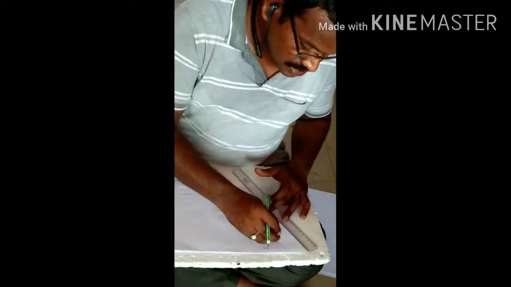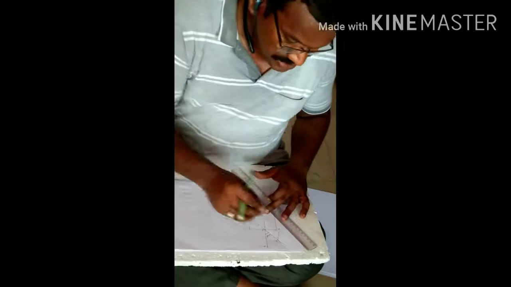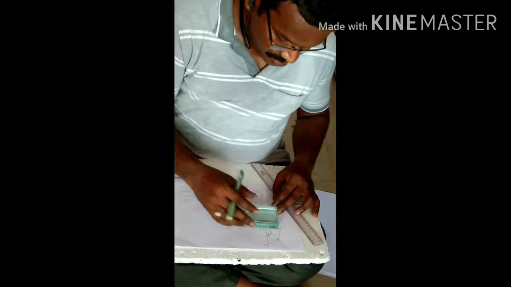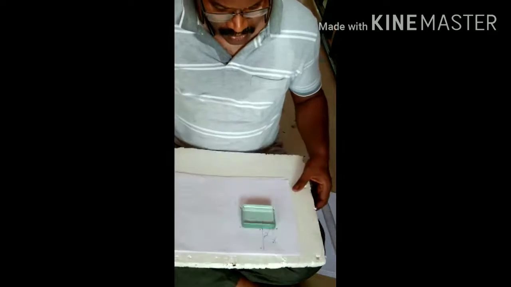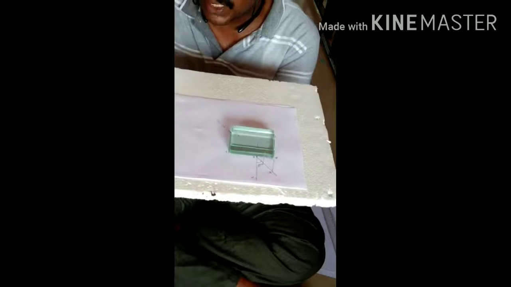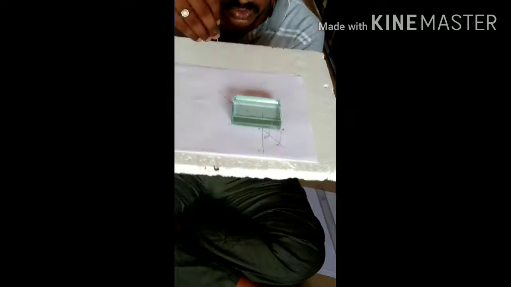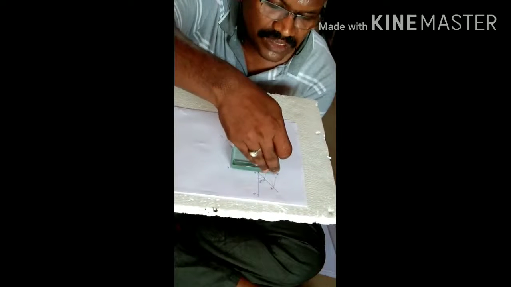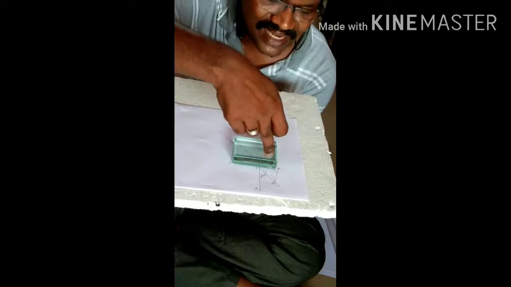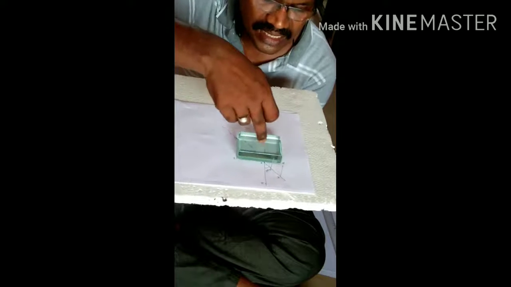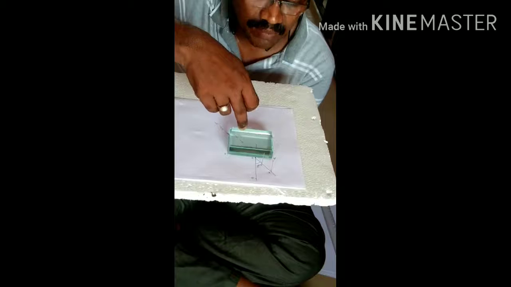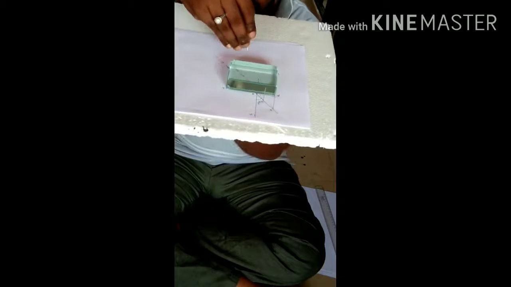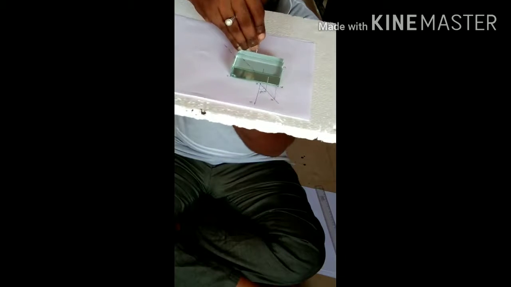Insert 2 pins at the points P as well as Q vertically. Replace the glass slab on the side AB. Now observe the images of the pins P and Q through the side CD. That means the light ray falling on the pins PQ touches the surface of the glass AB and travels through the glass slab, and we are observing the images of those 2 pins from the side CD.